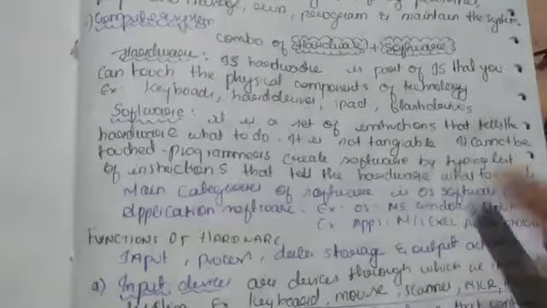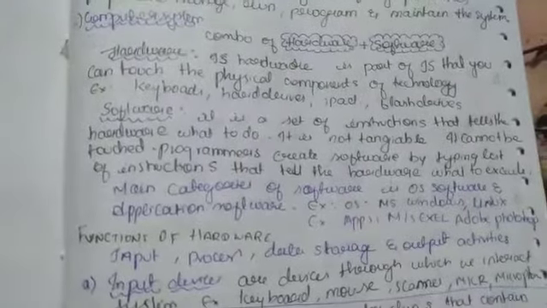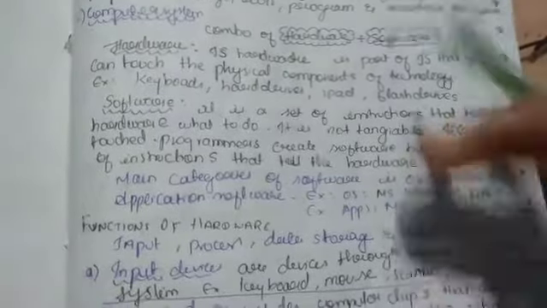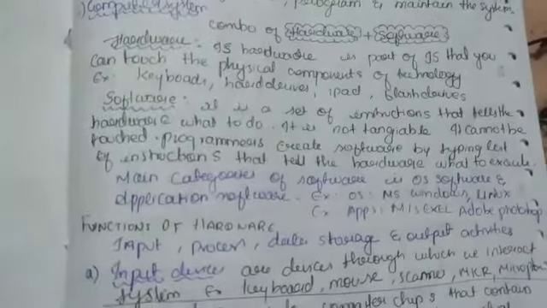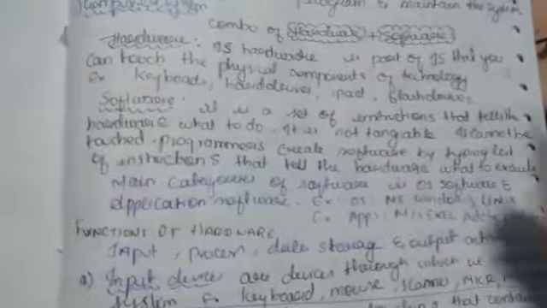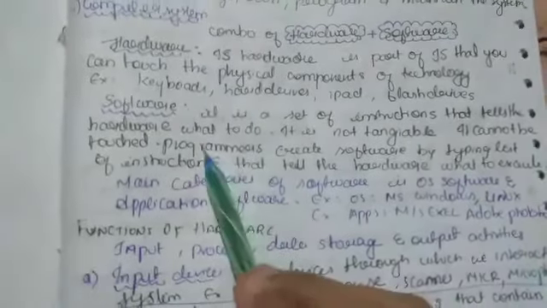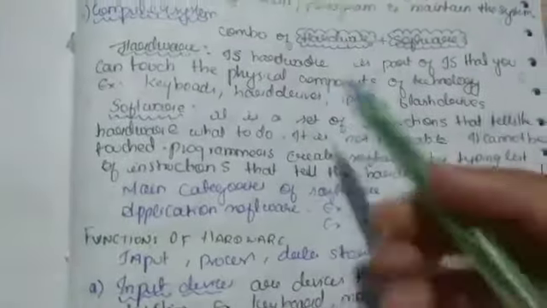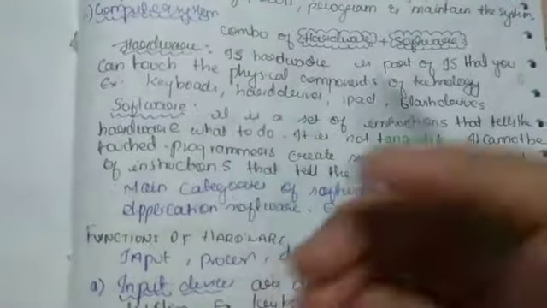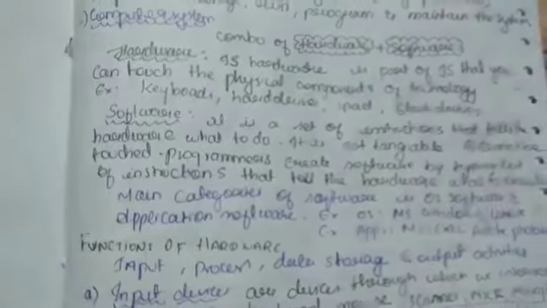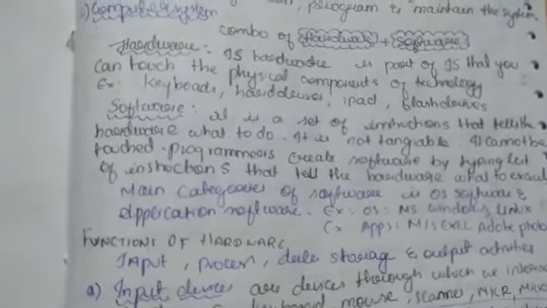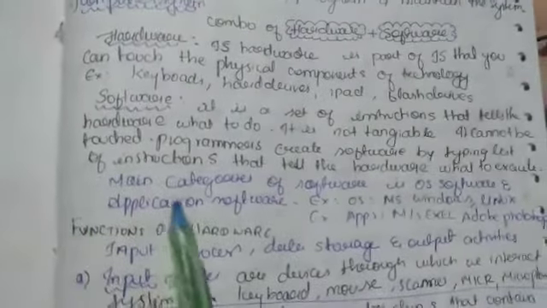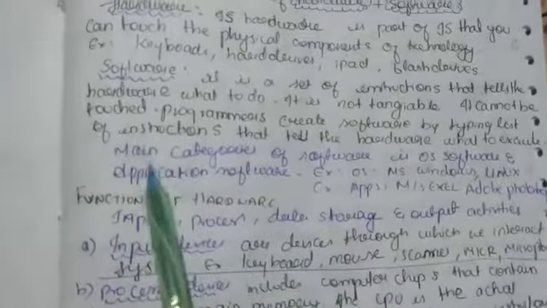The instructions typed by the programmers help the hardware know how to perform and execute the things which are done. There are 2 types of software.